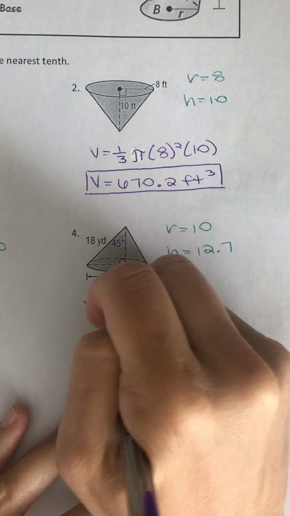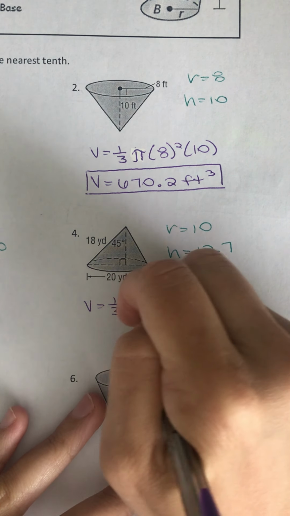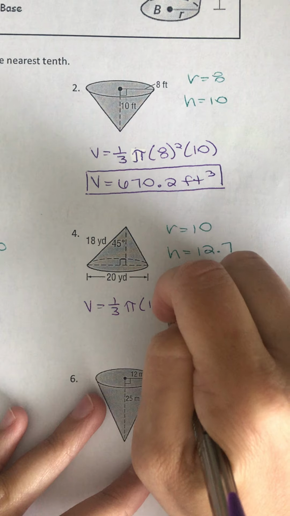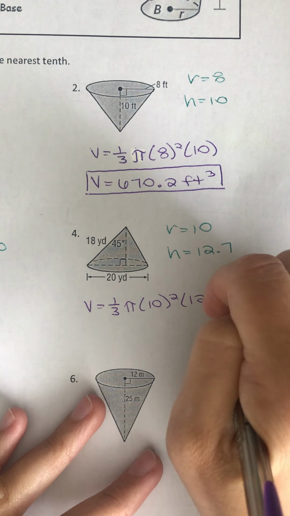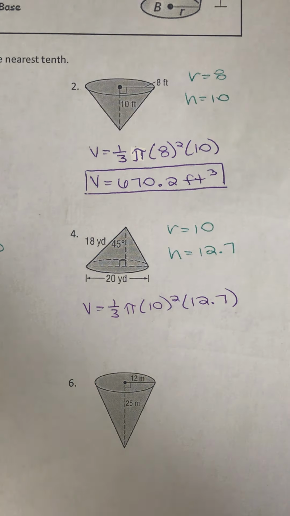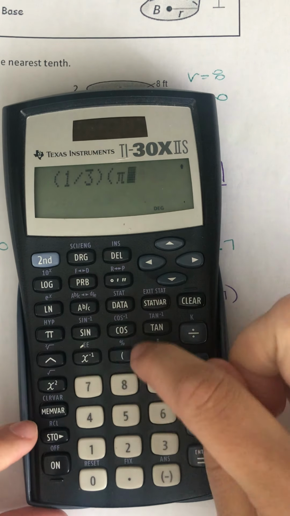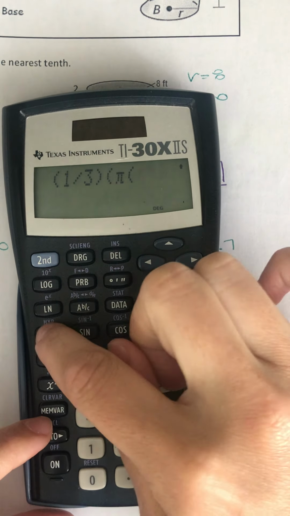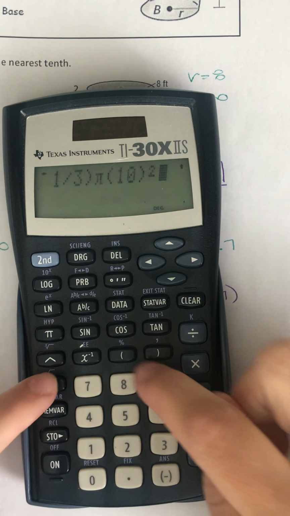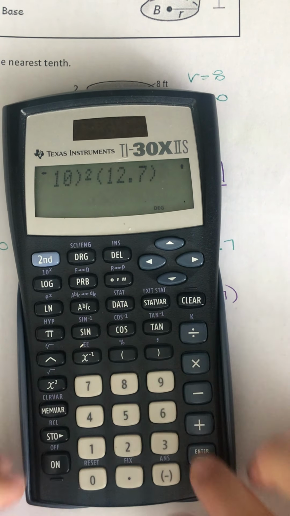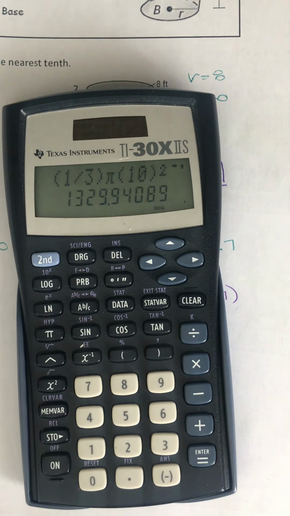So volume is 1/3 pi 10 squared times 12.7. And it's 1,329.9.